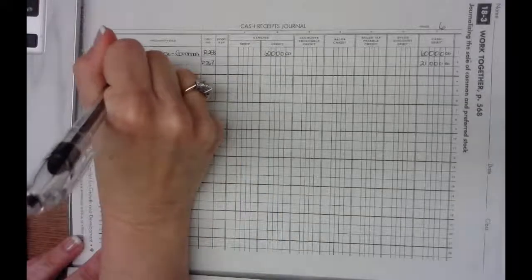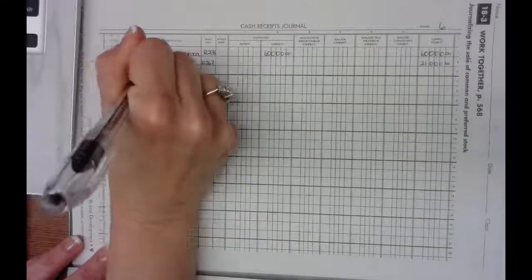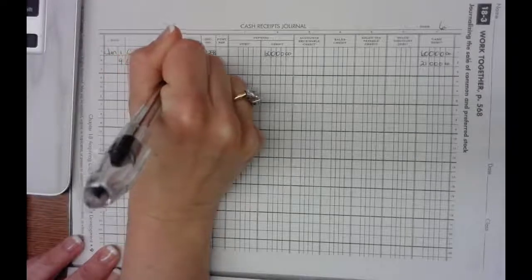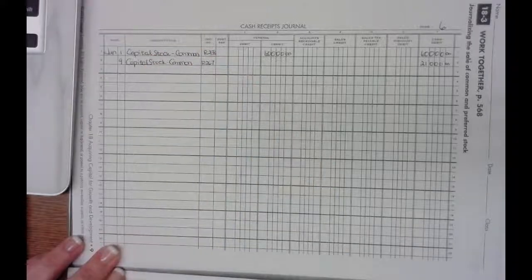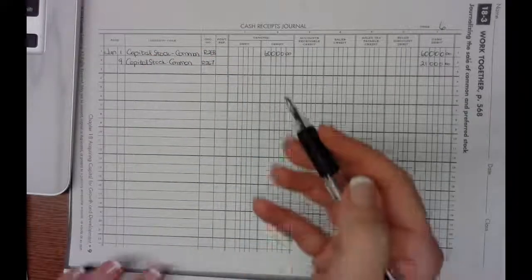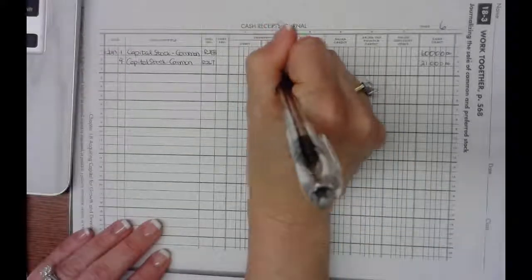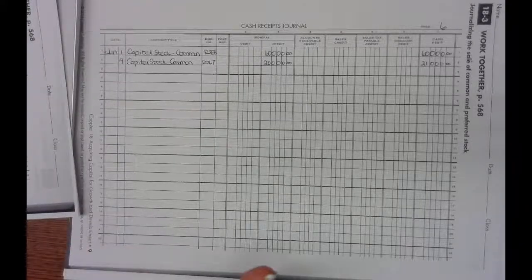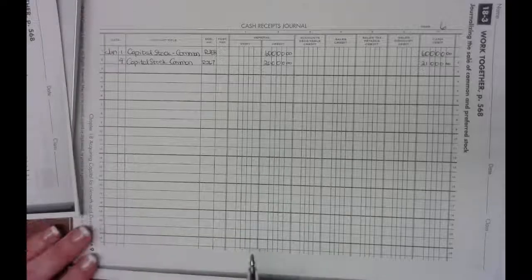We are again going to credit capital stock common, but we can only do it for the amount of the par value. So if we take the 2,000 shares times $10, we get $20,000. We now have to account for that extra 50 cents per share of the 2,000 shares that we sold. So what we're going to do is, this is a really long title and it's going to go on 2 lines.